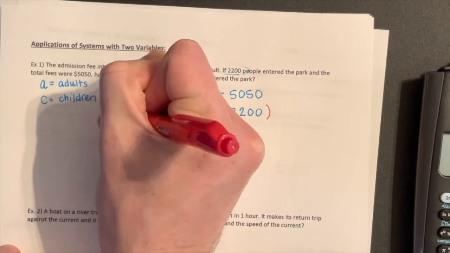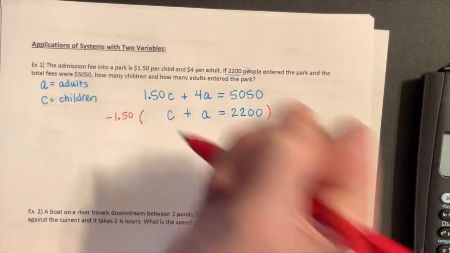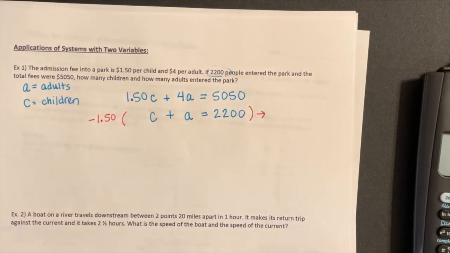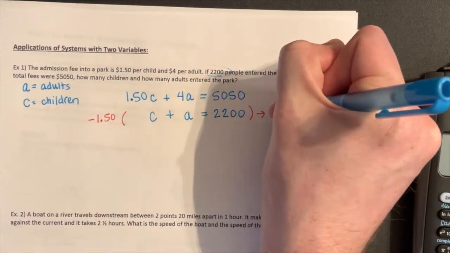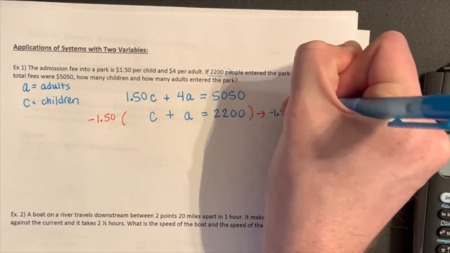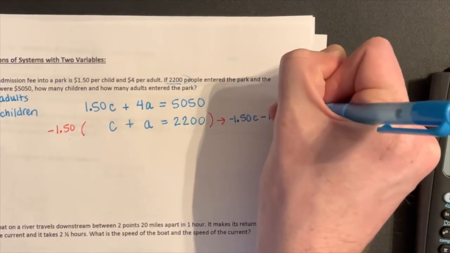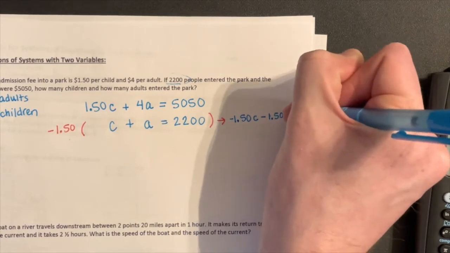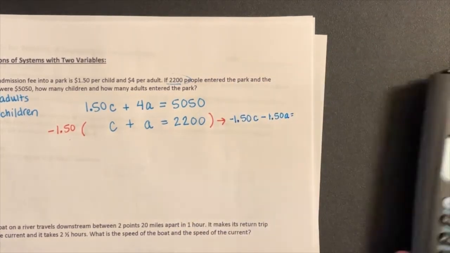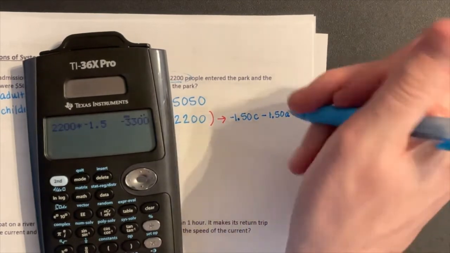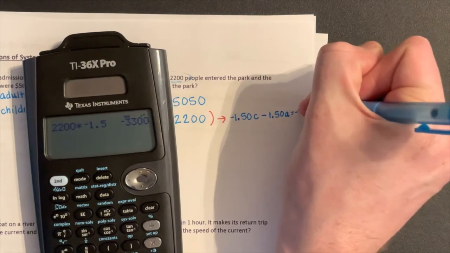150. So when I multiply this, this would say negative 150, 1.50 C minus 1.5, 0, A equals, and I have to do a little bit of multiplication here. So 2,200 times negative 1.5 is negative 3,300.